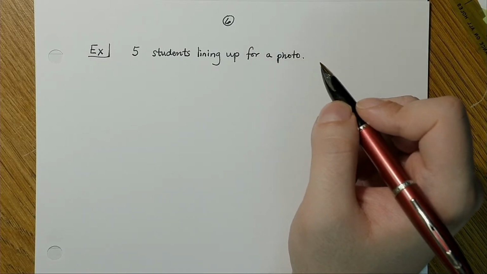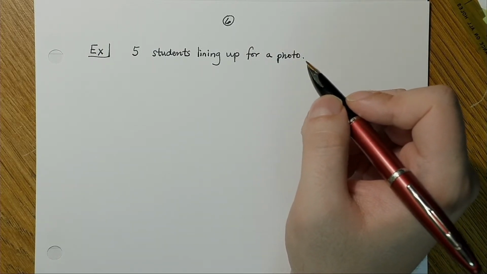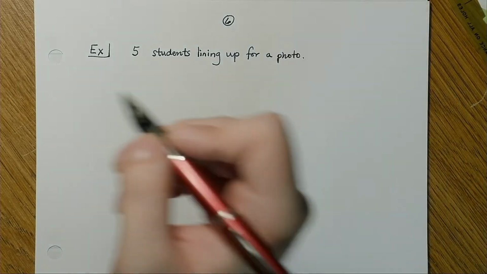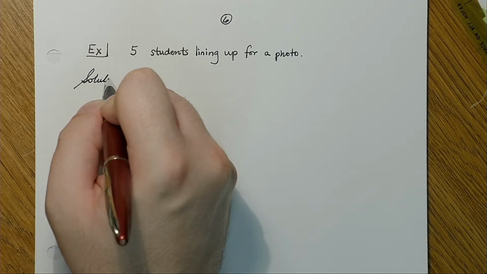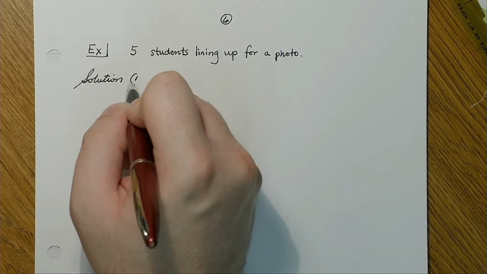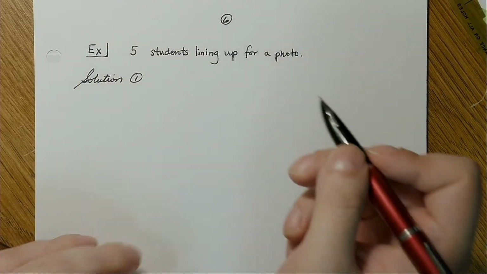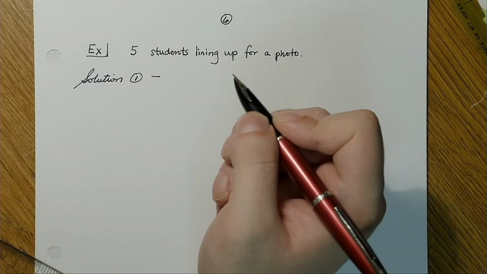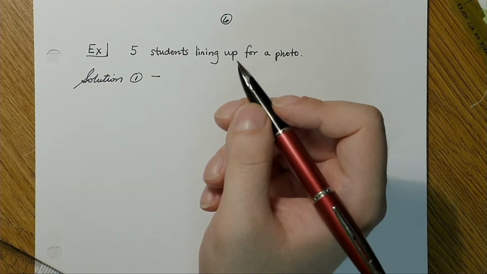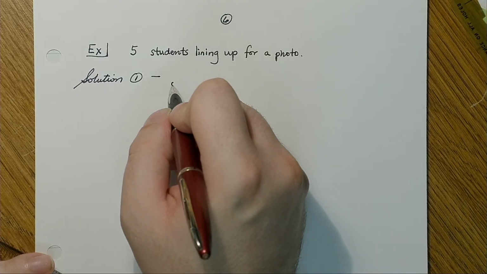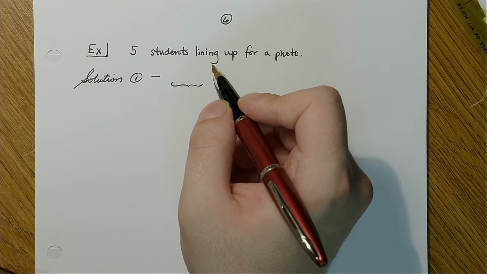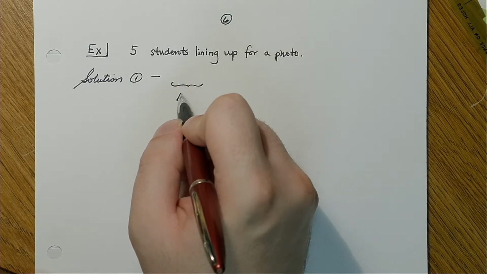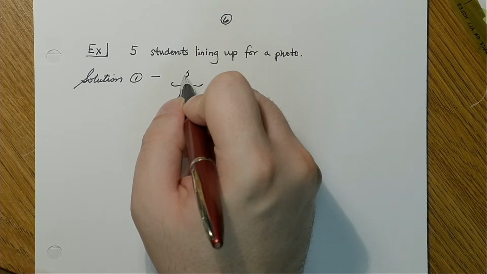Okay, so here's our solution. For the first position, we would have 5.